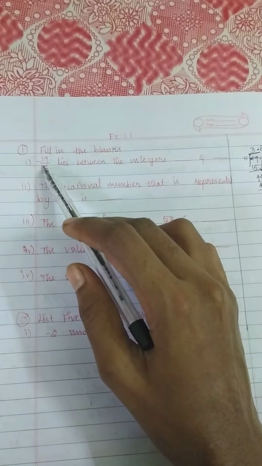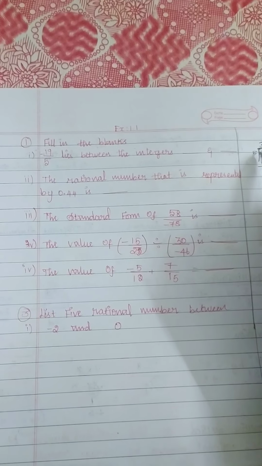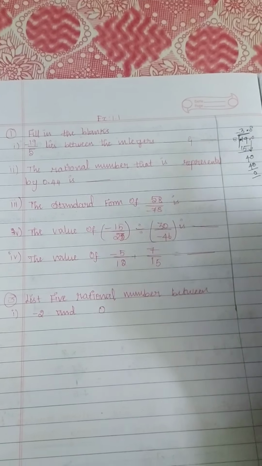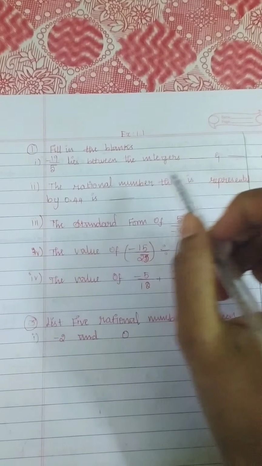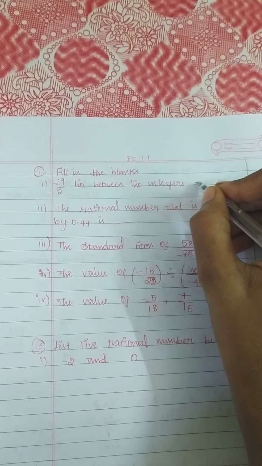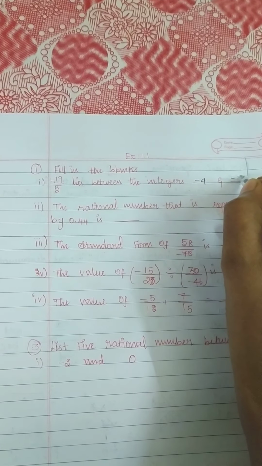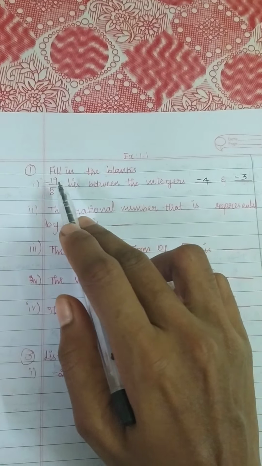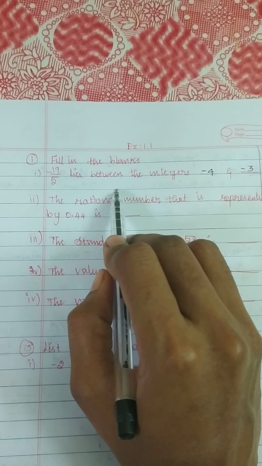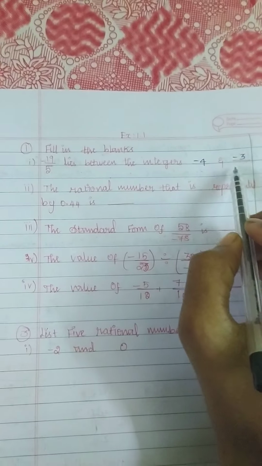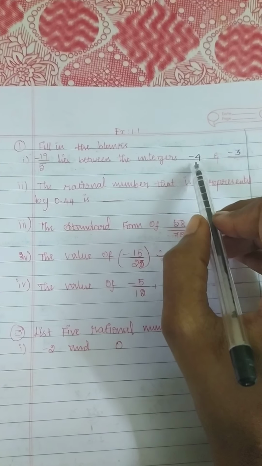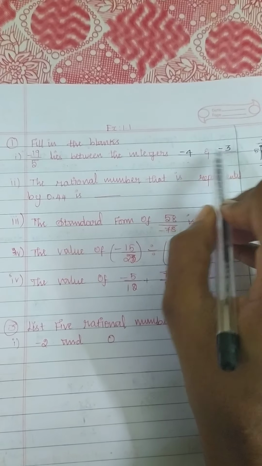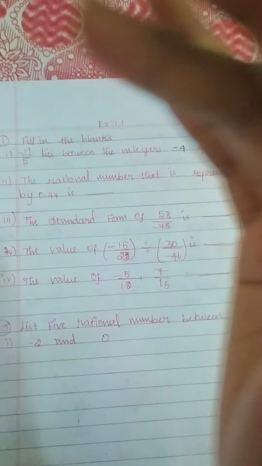3 to 4, but I have a negative sign, so obviously the number lies between negative 3 and negative 4. So I can write minus 4 and minus 3. Minus 19 by 5 lies between the integers minus 4 and minus 3, because minus 4 is the lesser value, so I write minus 4 to minus 3 from left to right.